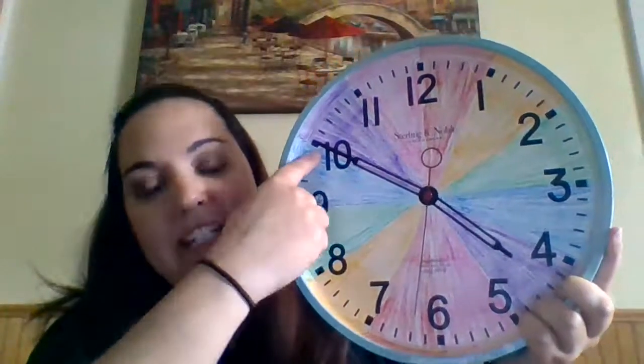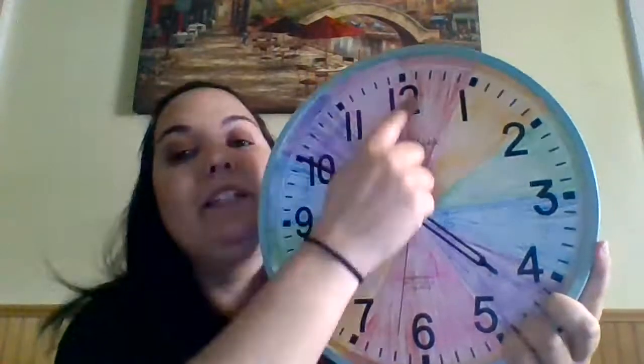All right, remember we first look at our hour hand. Here, the hour hand is in the purple zone, which means it's in the 4 o'clock room. The minute hand is pointing to the 10. Let's count by 5s to the 10 to find out what time it is. 5, 10, 15, 20, 25, 30, 35, 40, 45, 50. That means that this clock shows 4:50 because the hour hand is still in the purple zone and the minute hand is pointing to the 10.